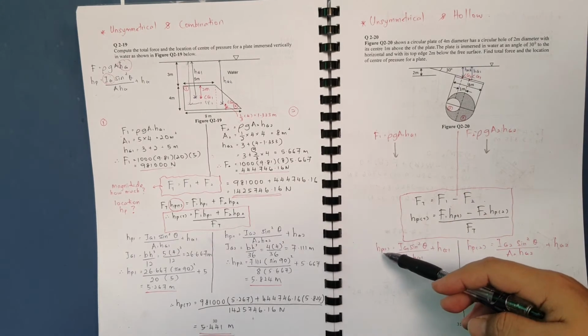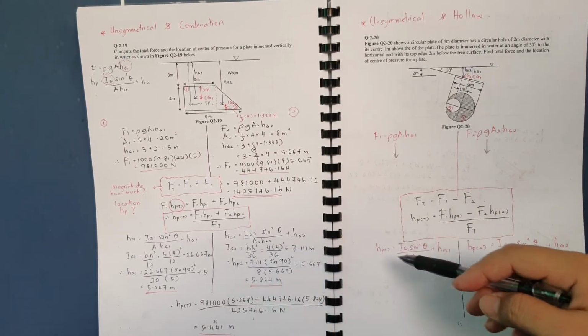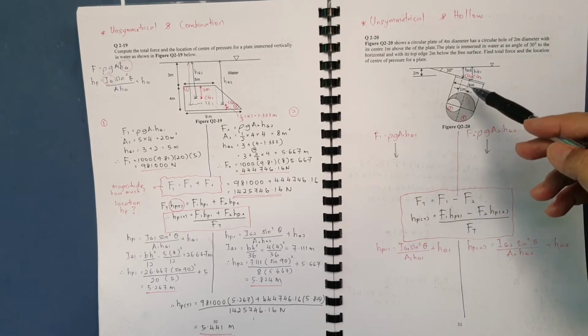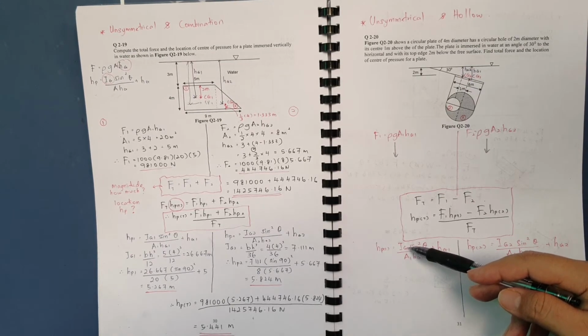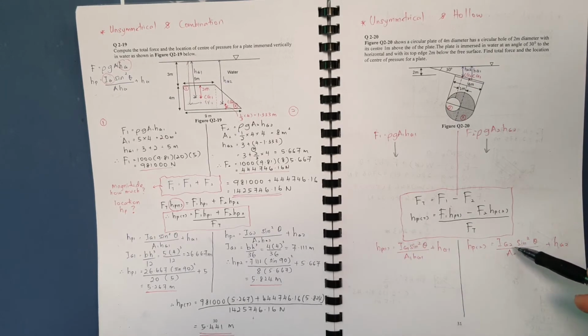Okay, how to calculate HP1? Same as here. For IG1, use the bigger one as the dimension to calculate IG: pi d1 to the power 4 over 64. IG2 equals pi d2 to the power 4 over 64.